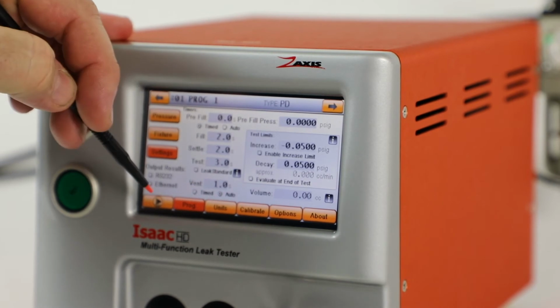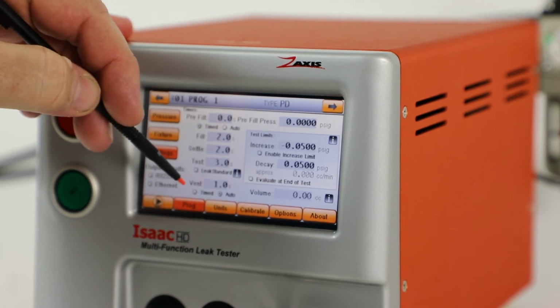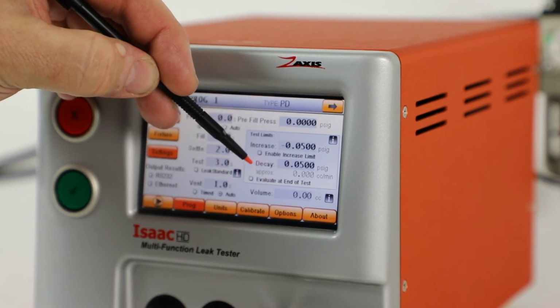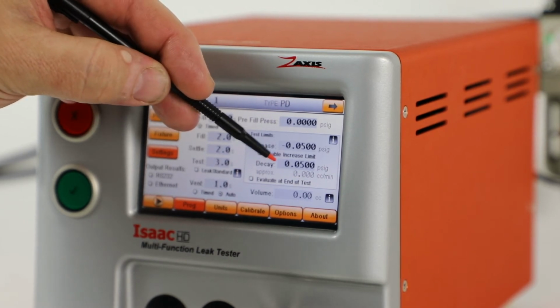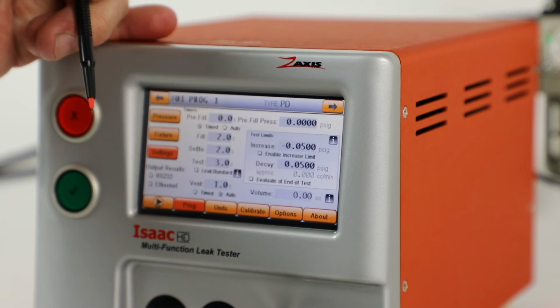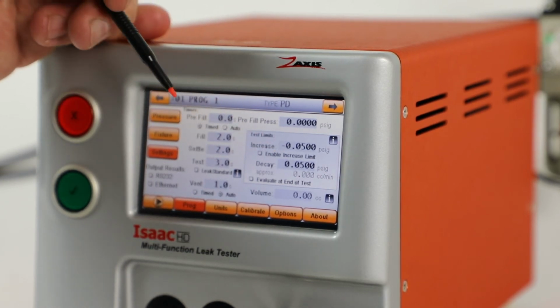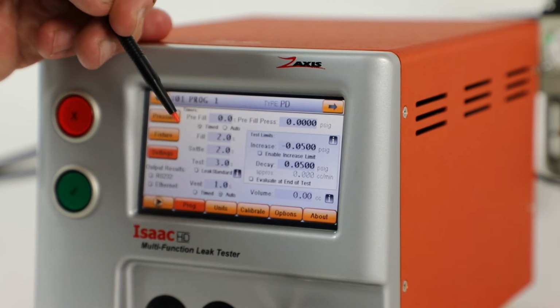We'll have a 1-second vent for safety to allow the part to be emptied prior to us removing it. And for the decay value, we're going to leave it at the default, which is 0.05 psi. So in 3 seconds, if we decay more than that value, the test will be considered a failure.